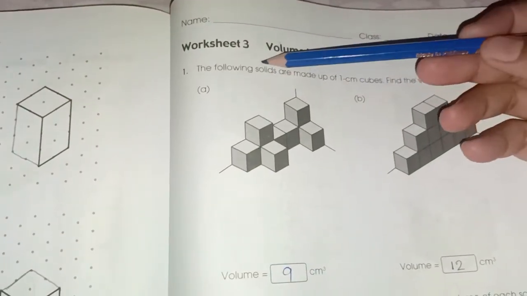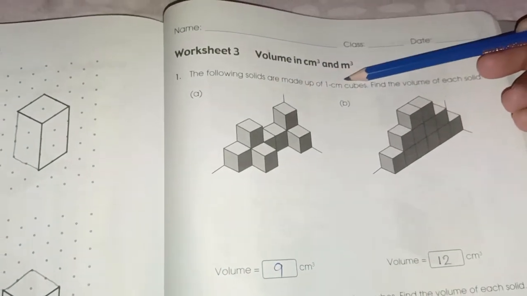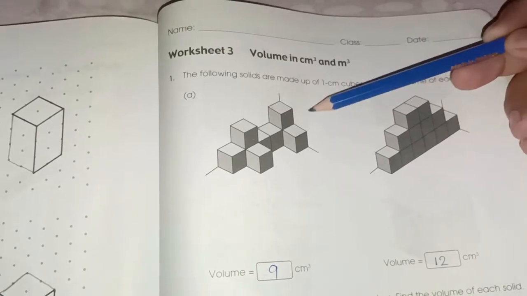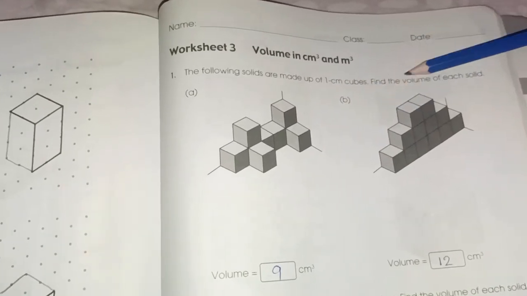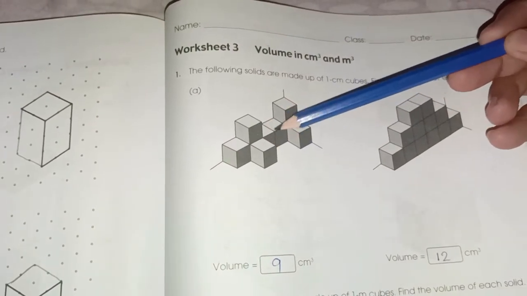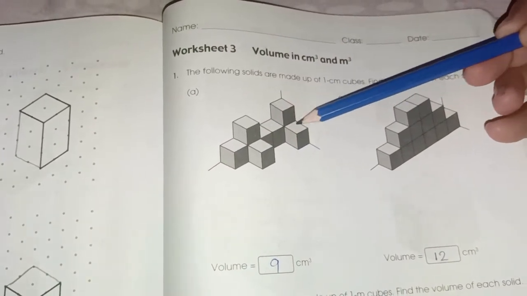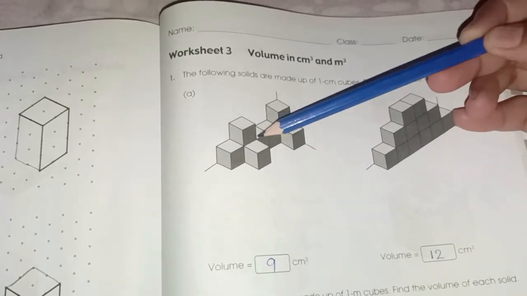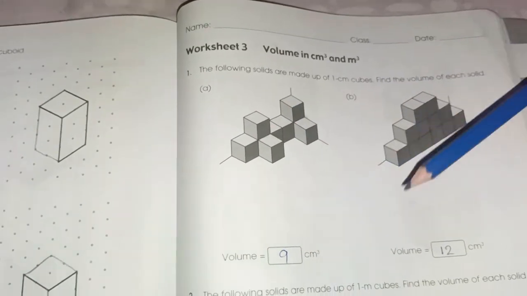Worksheet 3. The following solids are made up of 1 centimeter cubes. Each is 1 centimeter. Find the volume of each solid. Here we have 1, 2, 3, 4, 5, 6, 7 and 1 here and 1 here, so 9.